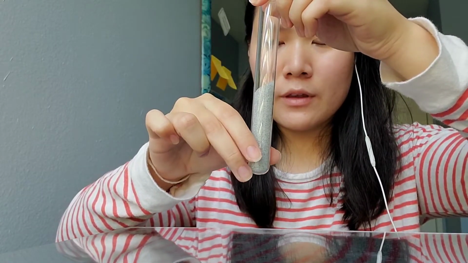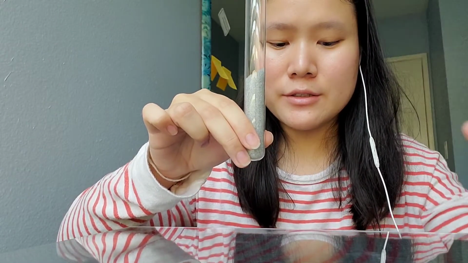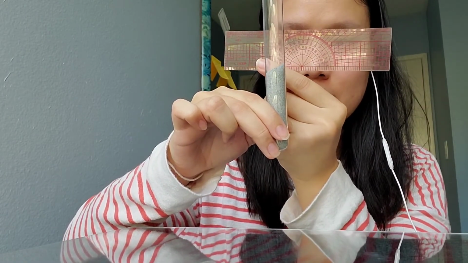So for this activity, you can measure the slope of the manufactured sand. You can see the slope right here. I'm going to use the protractor to see how many degrees.